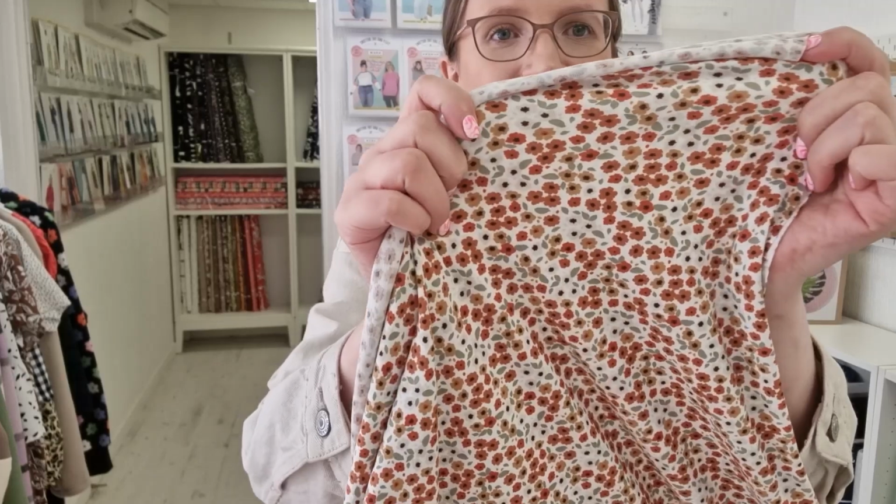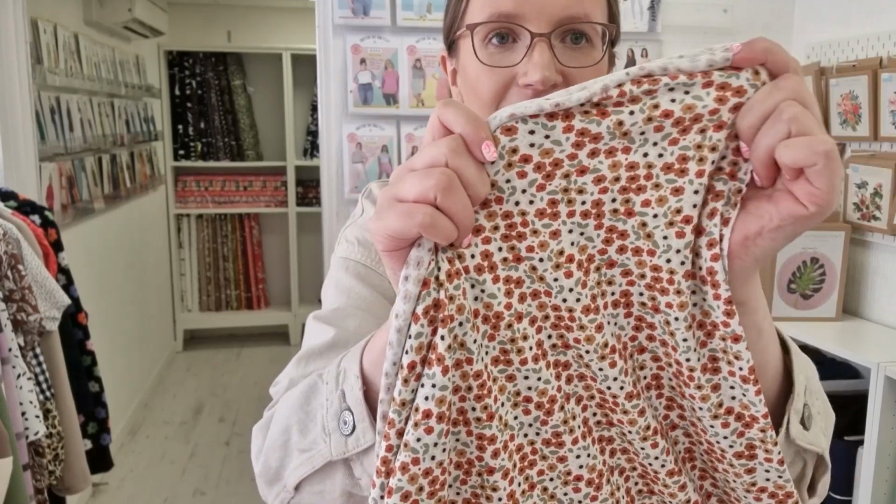I will show you that they are stretchy, just to prove it to you, but I promise you they are. So really nice and stretchy. So that's got the 5% elastane in it with 95% cotton. That's a cotton jersey. Then let me move on and show you a viscose jersey.